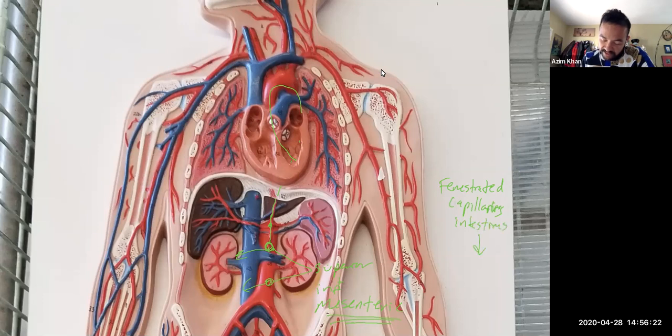Fenestrated capillaries of the intestines to the hepatic portal vein. Then from the hepatic portal vein to sinusoid capillaries. And then from sinusoid capillaries to the hepatic vein to the inferior vena cava. So here's our capillaries in the intestines, and then hepatic portal vein, capillaries again, and then back around. That is our hepatic portal system.